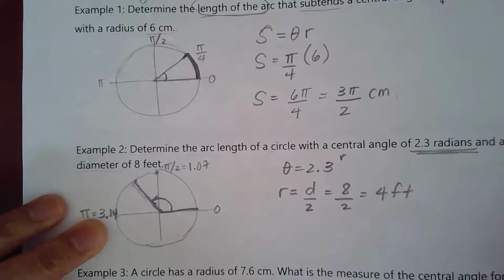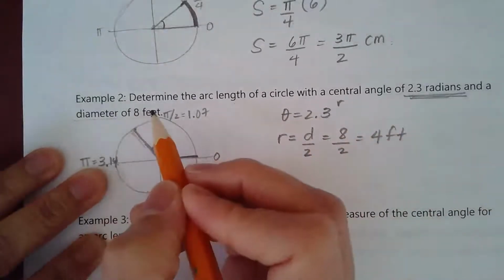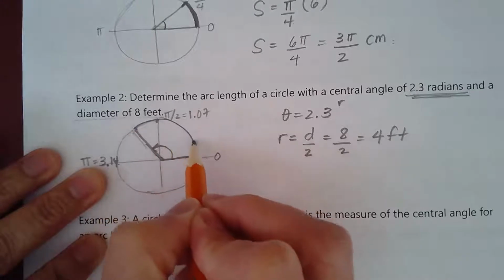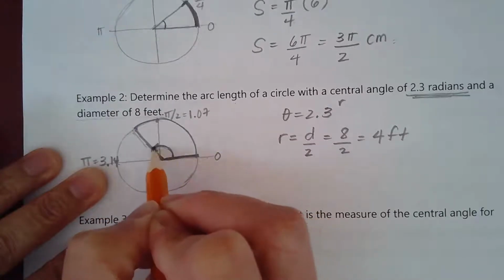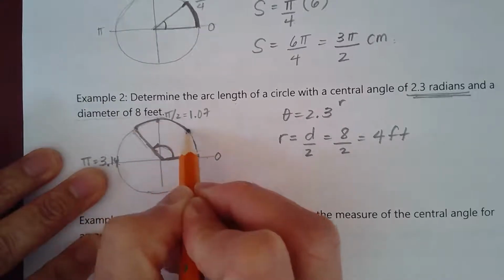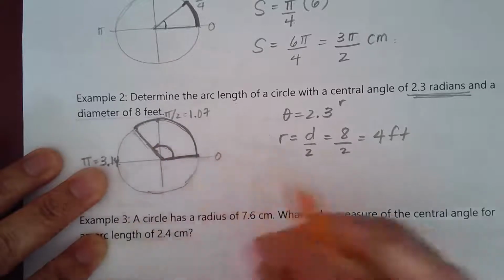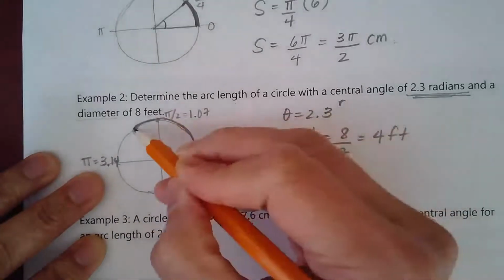Okay. So now let's figure out the arc length. The arc length would be from here all the way there. This is the angle that's being subtended by this arc. This is the angle, theta, and then this is the arc.